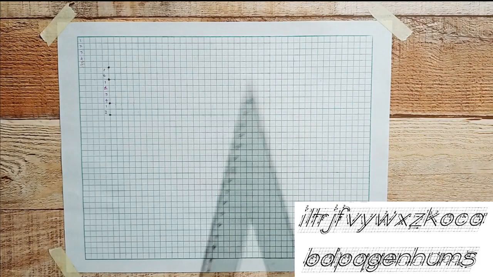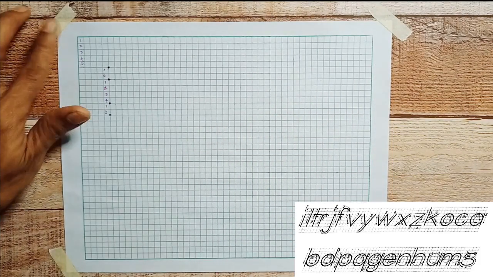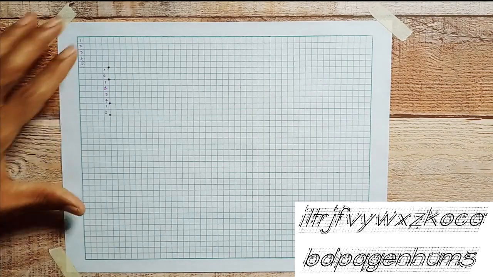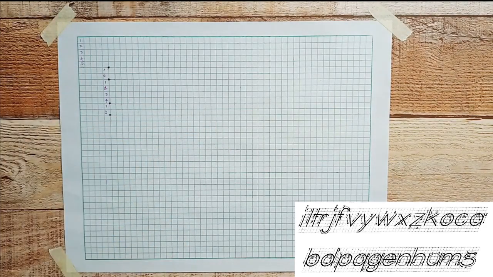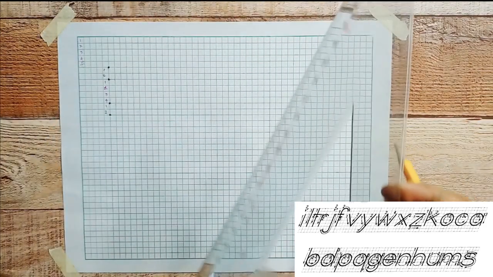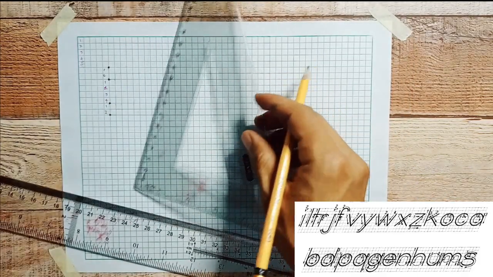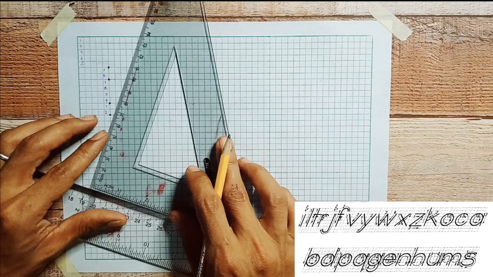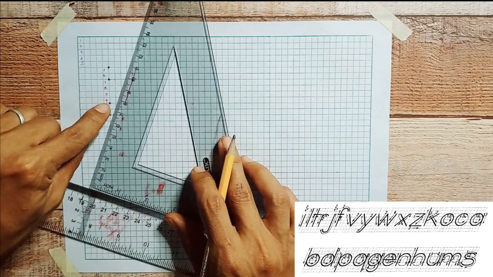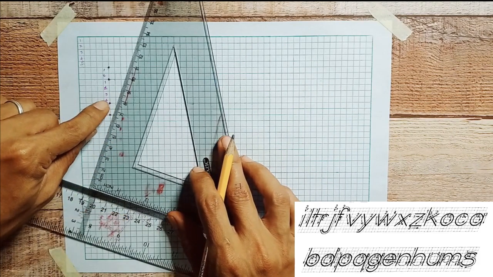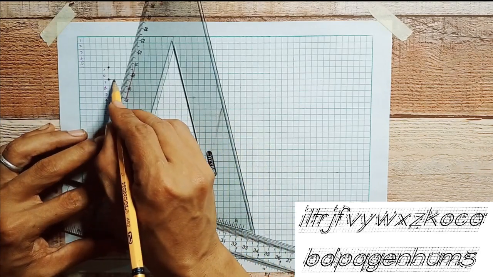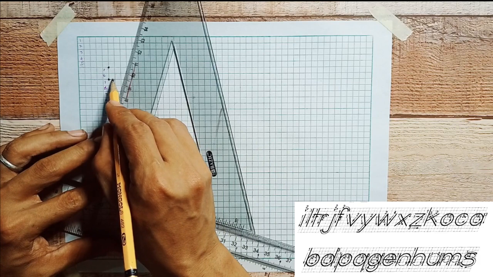Make sure that your graphing paper is fastened on your board or on your table, just so that it won't move around. Then with the use of your triangle, you just connect from the base of your baseline towards the next box, which is just the next box of your waistline.